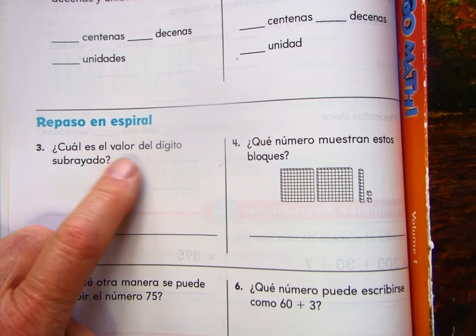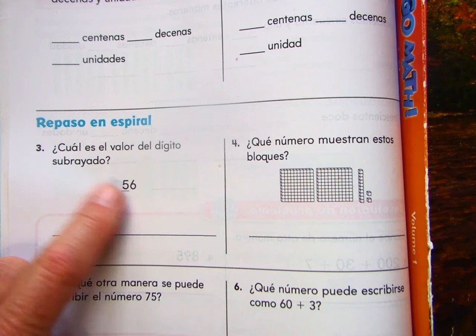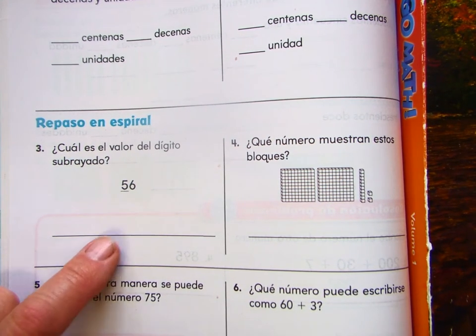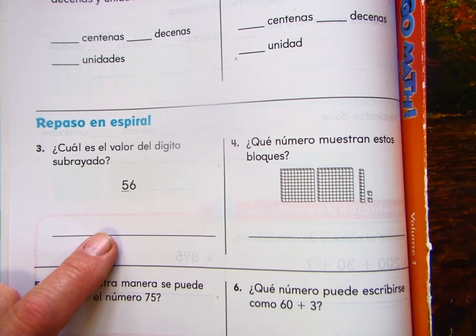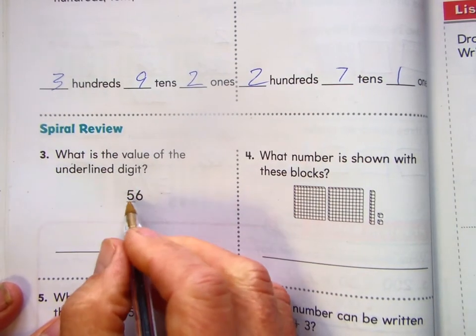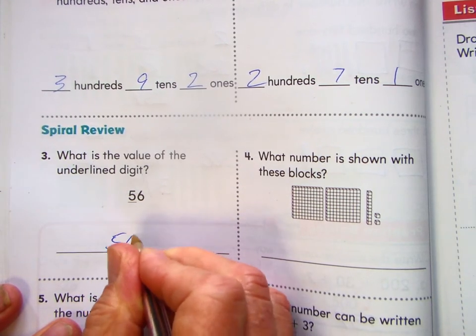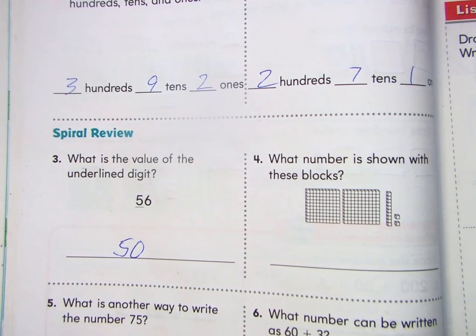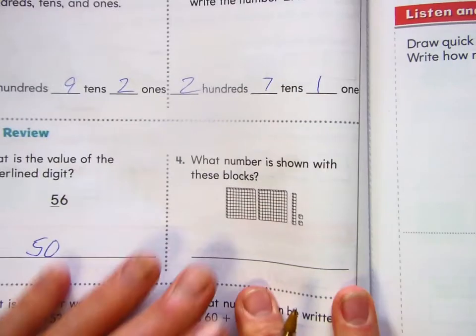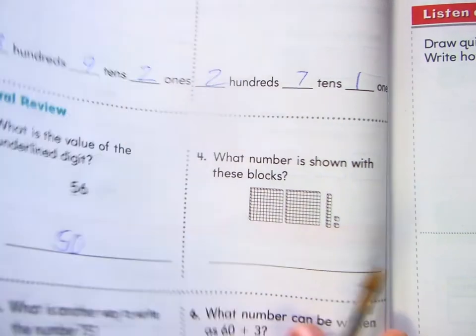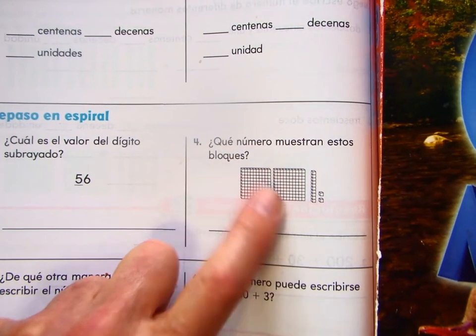¿Cuál es el valor del dígito subrayado? Mira, son 5 decenas, por eso, ¿cuál es el valor? ¿Qué número? No 5, 50. Porque because it's tens, 5 tens is 50. 5 tens, 10, 20, 30, 40, 50. Right? What number is shown with these blocks? Ah, muy fácil.